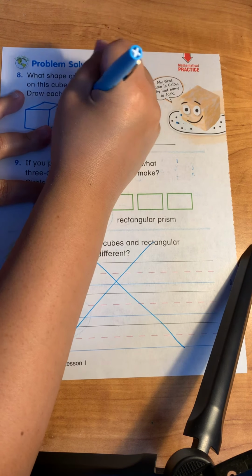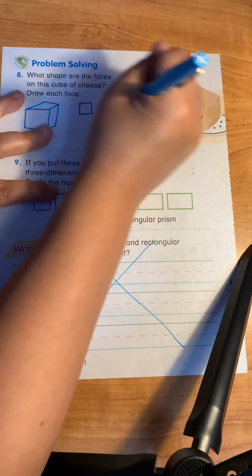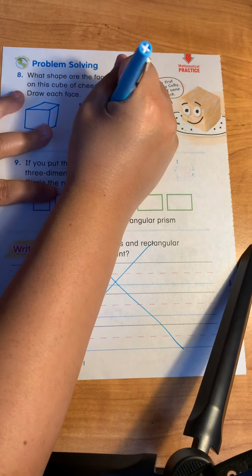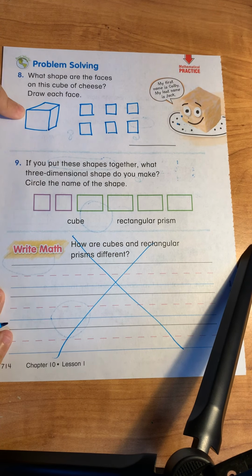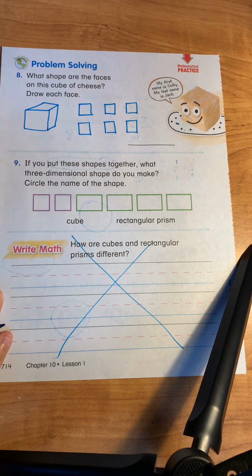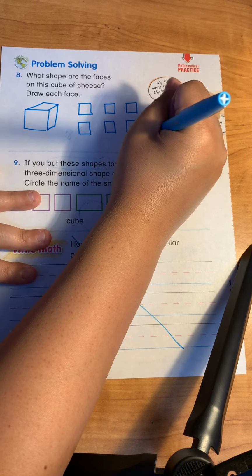It has 6. So that means that they are using 6 squares to put together the 3-dimensional shape of a cube. Okay, and so the shape that they're using for this cube is a square.